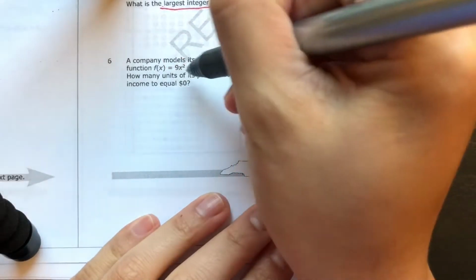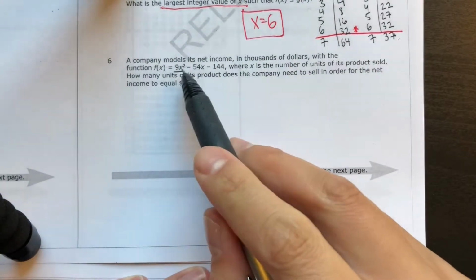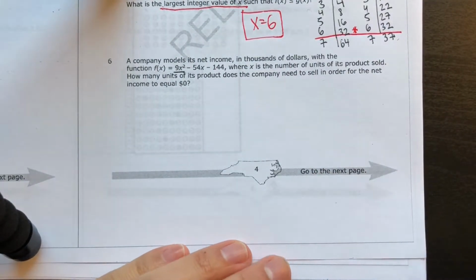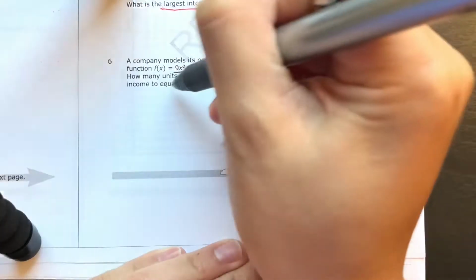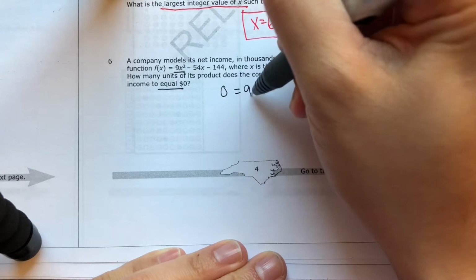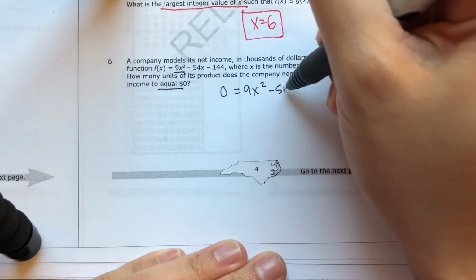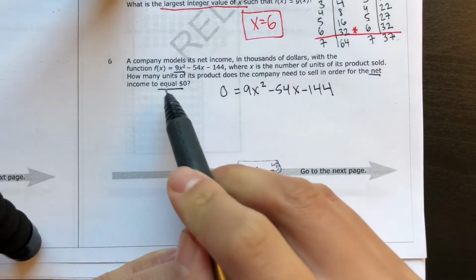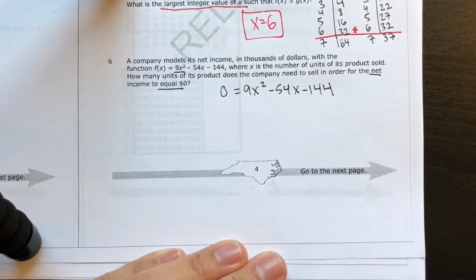We're dealing with a quadratic here, and I know that because I have an ax squared in the front of my function. Now to do that, I have to factor. It tells us exactly what we want to do. We want to set it equal to 0. So I'm going to put 0 equals 9x squared minus 54x minus 144. It says equal 0, which is why I'm setting it equal to 0.